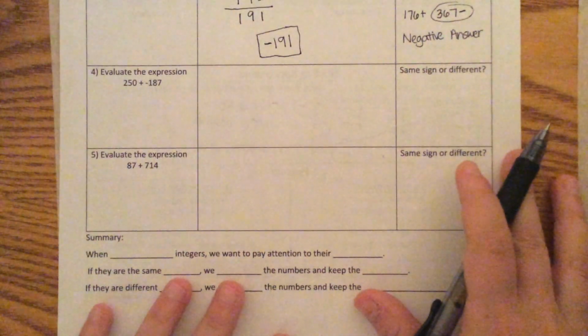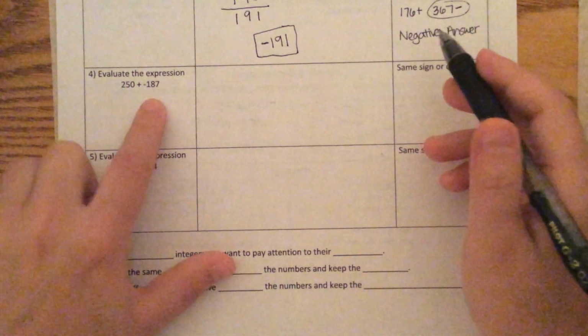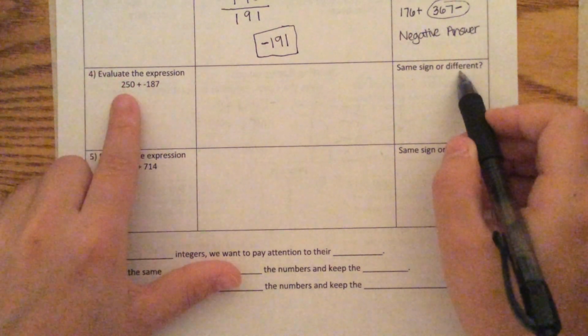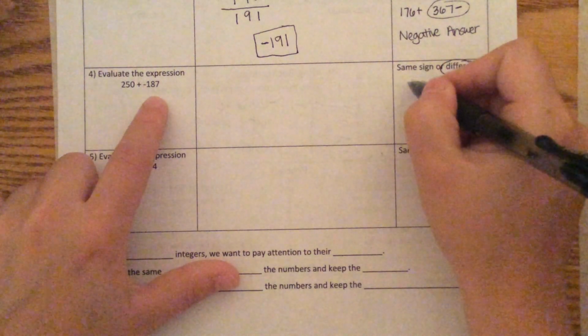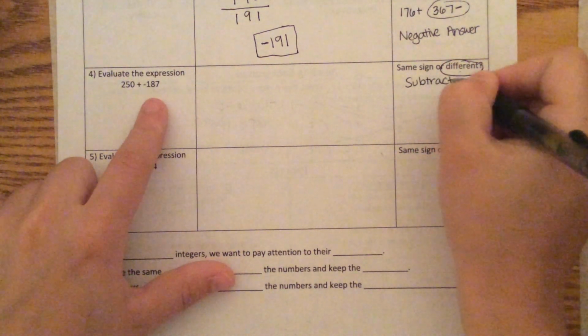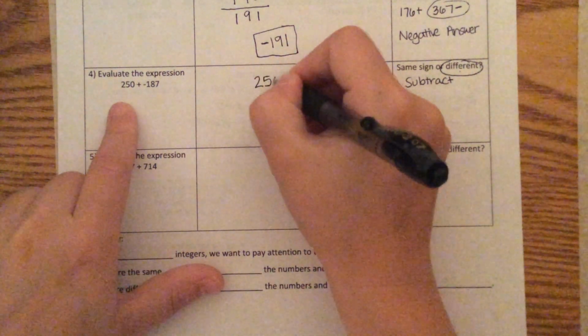Okay, example 4 says evaluate the expression 250 plus negative 187. So are they the same sign or different? We have a positive plus a negative. So that means they are different. So we start off by doing subtraction. So I'm going to do 250 minus 187.